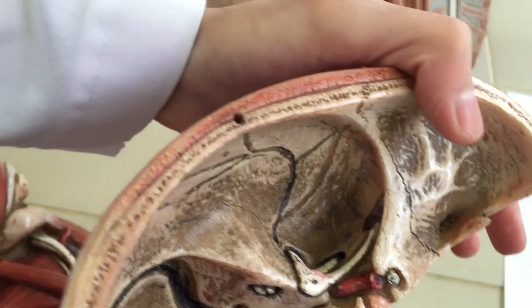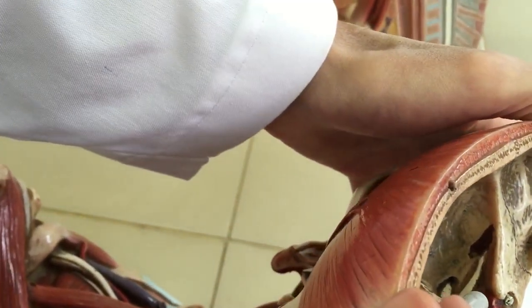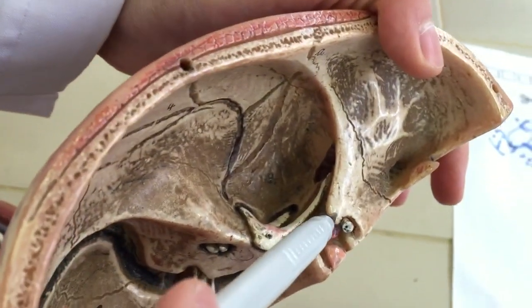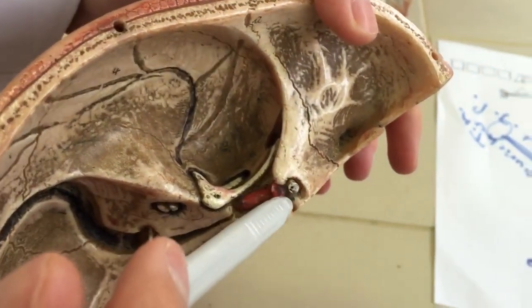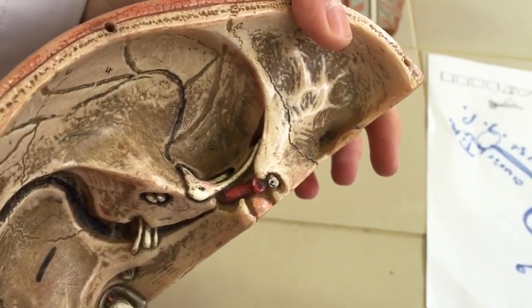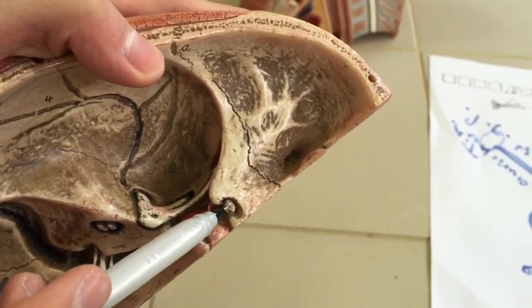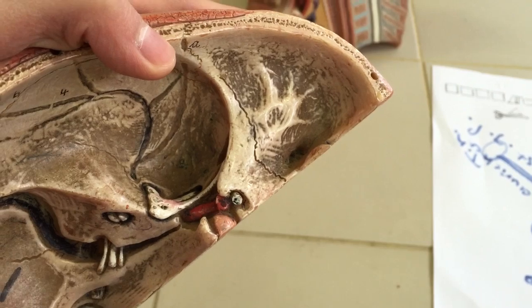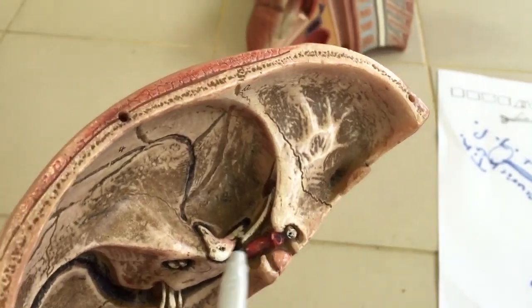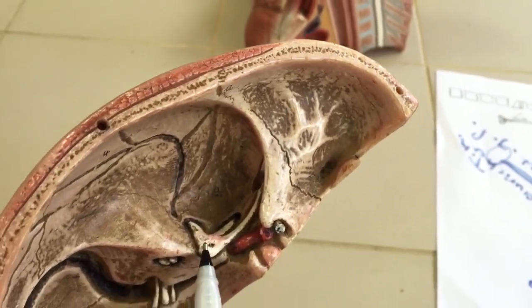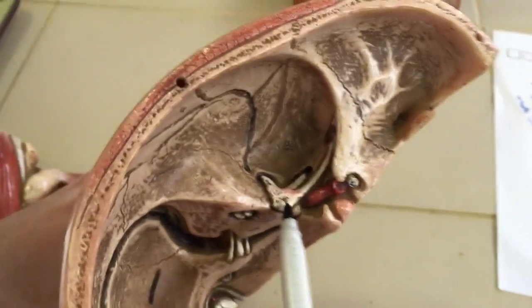This is the internal carotid artery. It will give off a small branch which passes through the optic canal, which is called the ophthalmic artery, but it's really not very obvious here. This is the optic nerve, which is the second cranial nerve. Here we can see the trigeminal sensory ganglion.